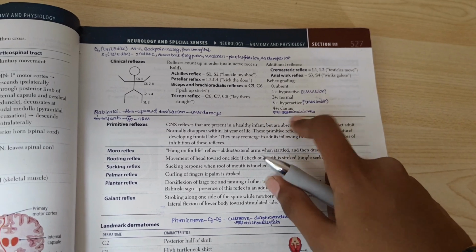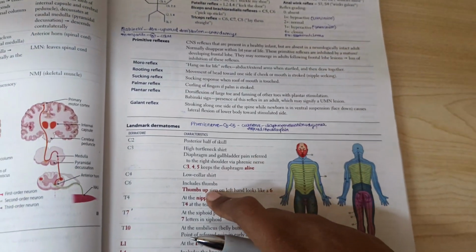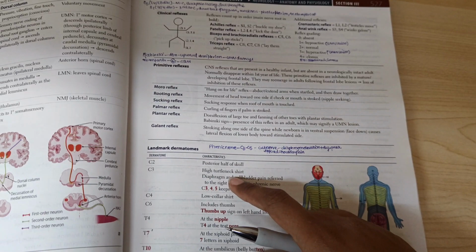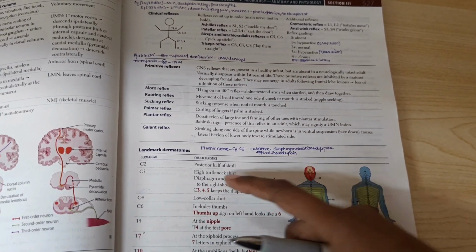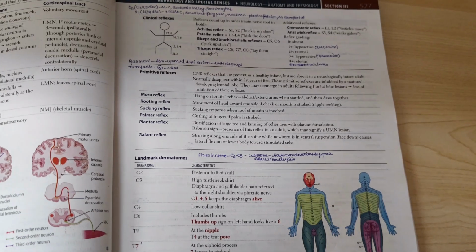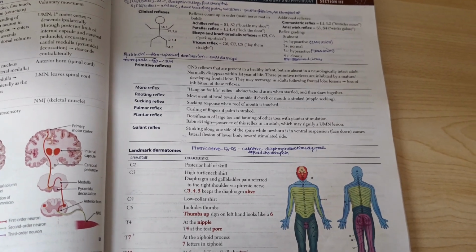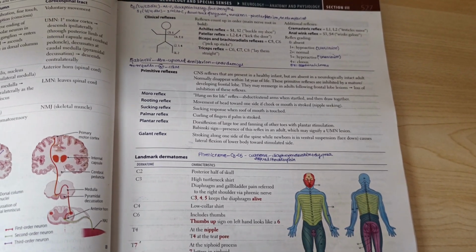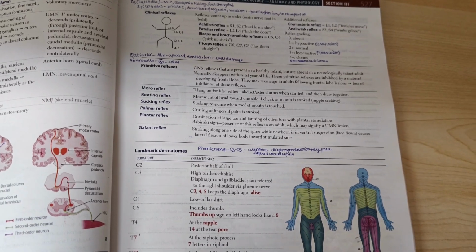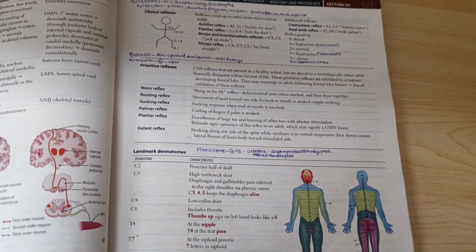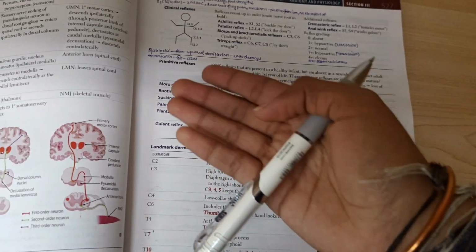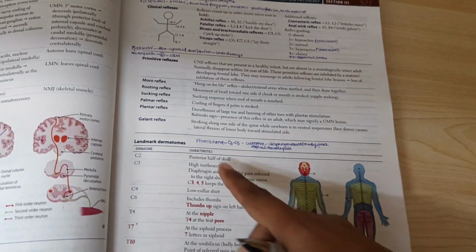+4 clonus, +5 sustained clonus. Now coming to different primitive reflexes. These primitive reflexes can be seen in a healthy infant up to about 1 year. But after 1 year, usually they disappear because the frontal lobe is developed. But in some people who have some problem with the frontal lobe, they again show these primitive reflexes. So what is a primitive reflex?